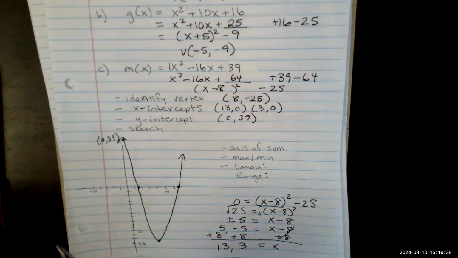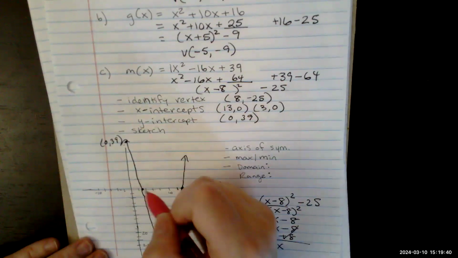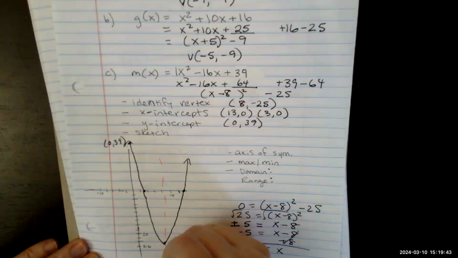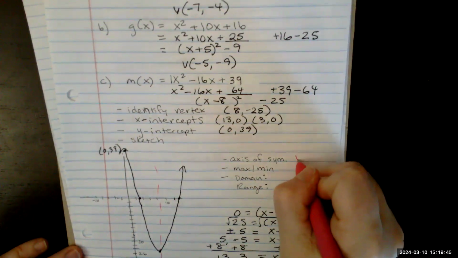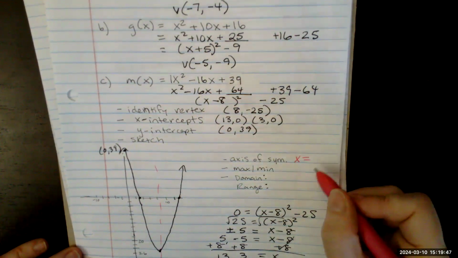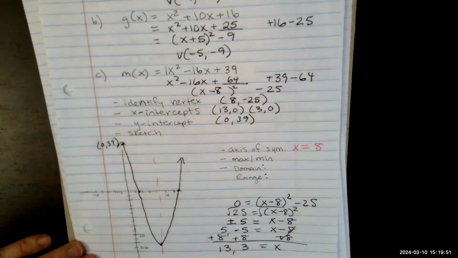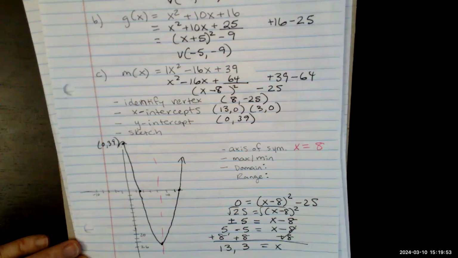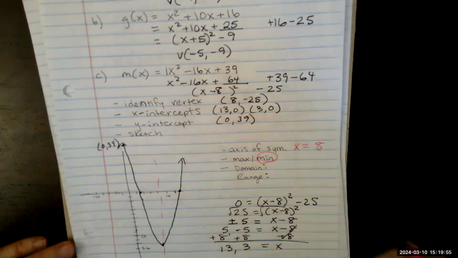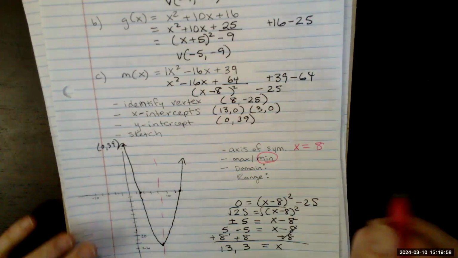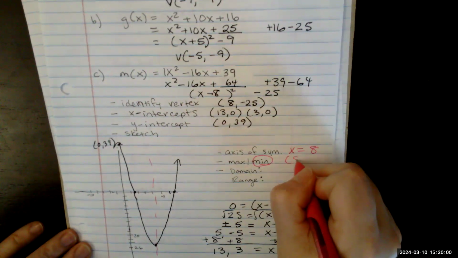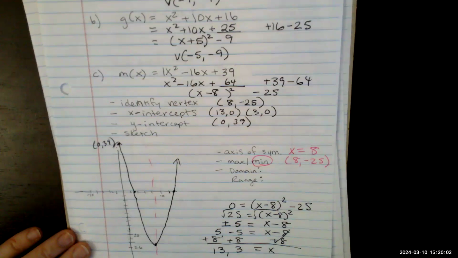So what is my axis of symmetry? Well, remember, it's just the dotted line that goes through your vertex. So it's always going to be x equals, and it's going to be the same x as your vertex. So in this case, x equals 8. Is there a max or min? There's a min, and it is, again, the vertex, 8, negative 25.